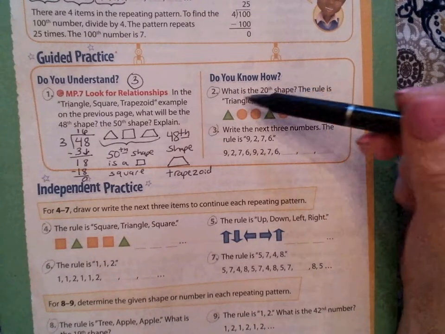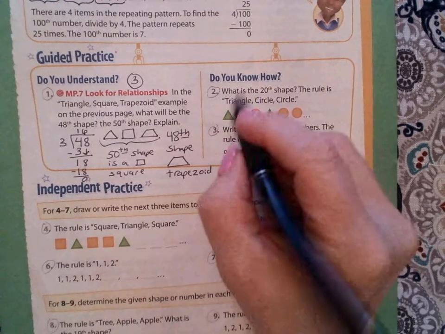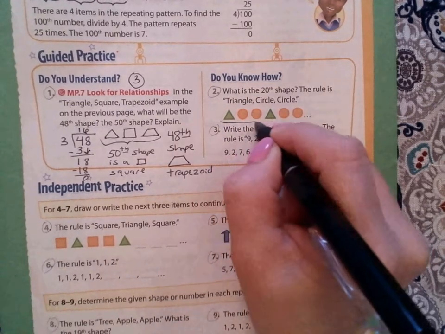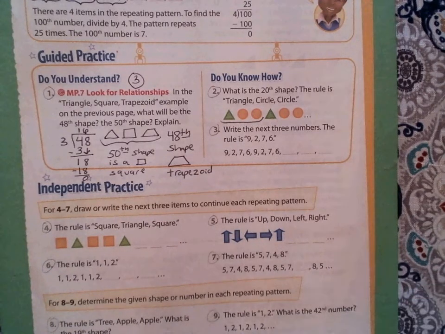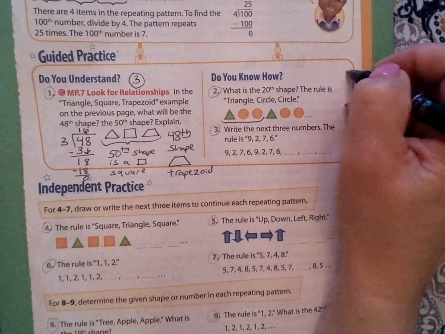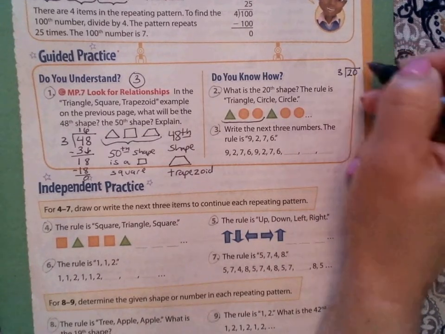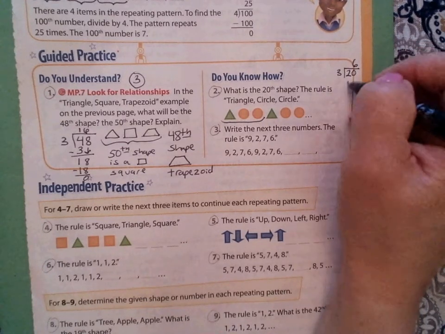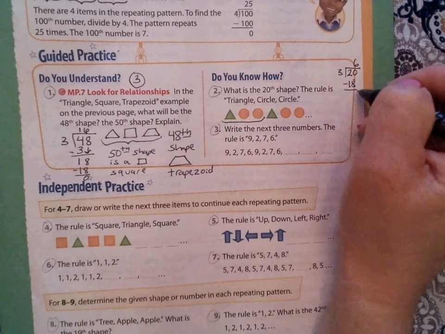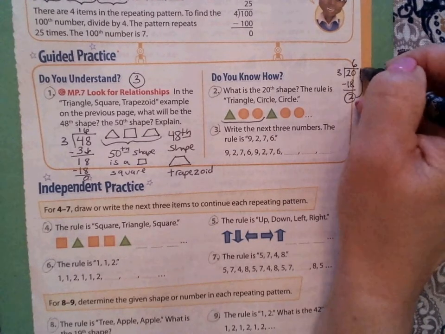And here, what is the 20th shape? The rule is triangle, circle, circle. So I know that there's 3 shapes here. So 20 divided by 3, it goes in 6 times. 6 times 3 is 18, and 20 minus 18 is 2.